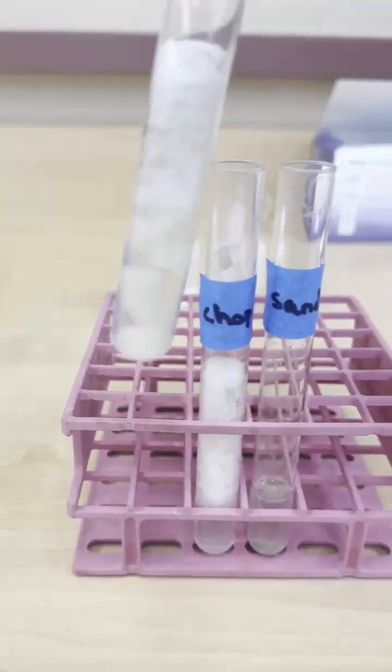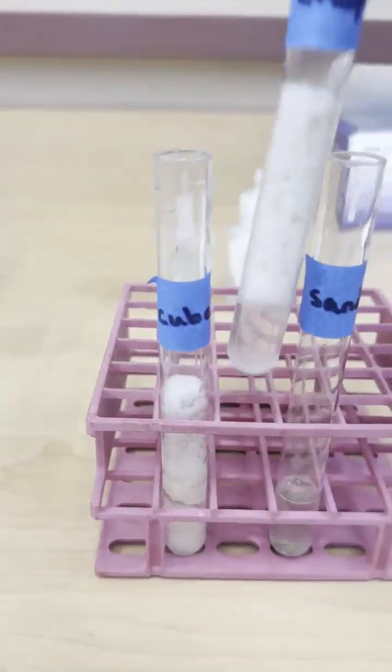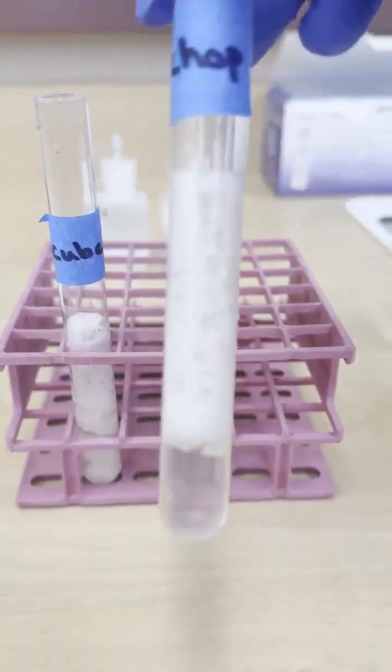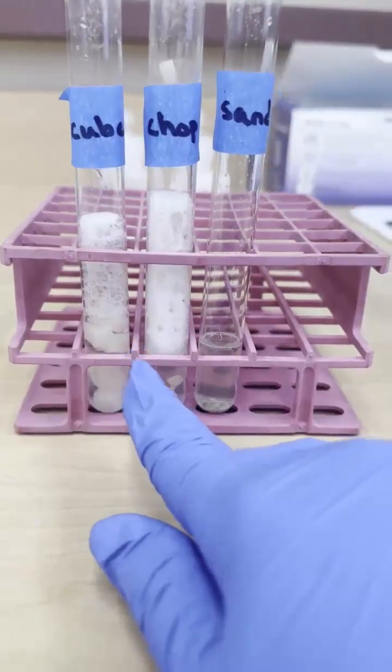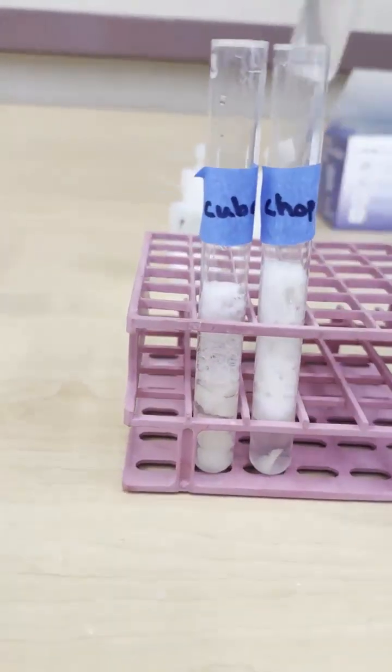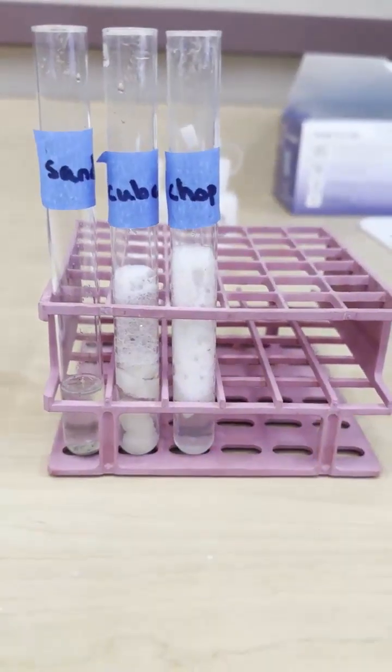Our cube, which is our largest surface area, should have some bubbles, but the chopped one, which is our smallest one, should have the most bubbles. So if we were to actually measure and place it, we place it so sand, cube, and then chop.